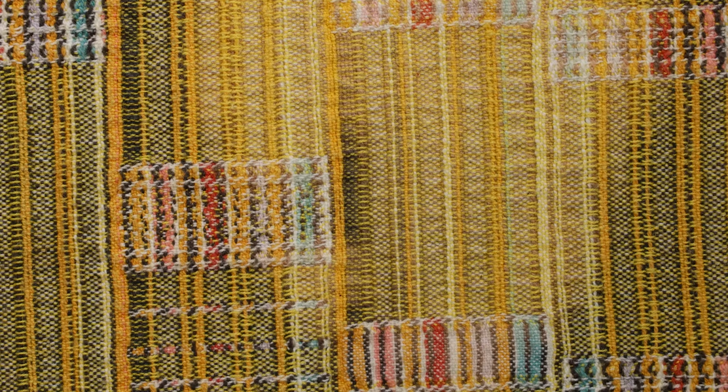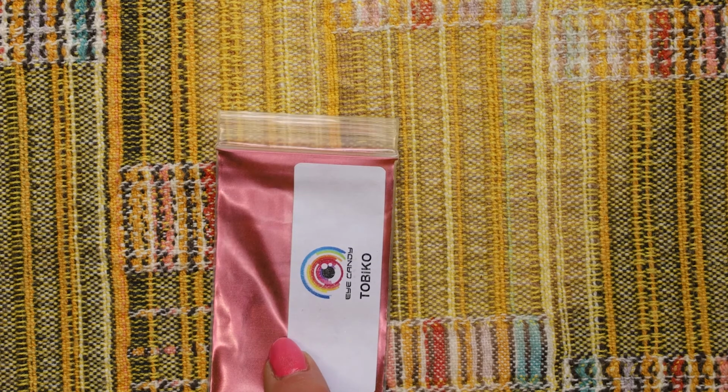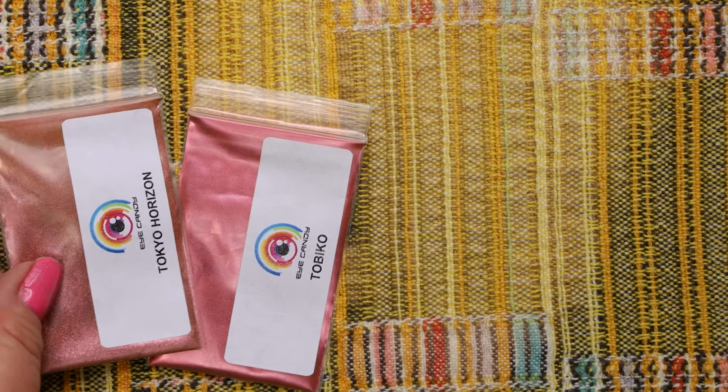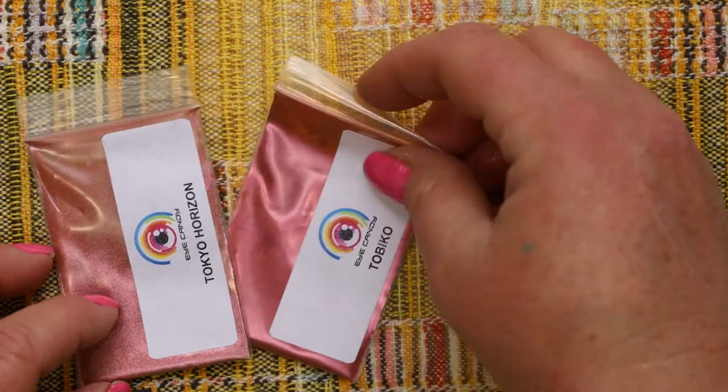So hopefully that gives you a better idea of what you're dealing with when you're dealing with microns. And I actually decided that I was going to pull out a couple of my eye candy pigments to show you because they're different representations, different particle sizes of similar colors. So this is Tokibo, or Tokibo. I'm not sure how that's pronounced, so I'm sorry in advance. And this is Tokyo Horizon.